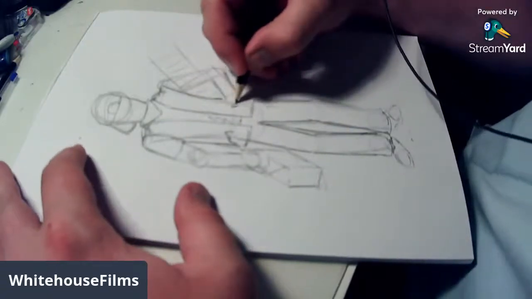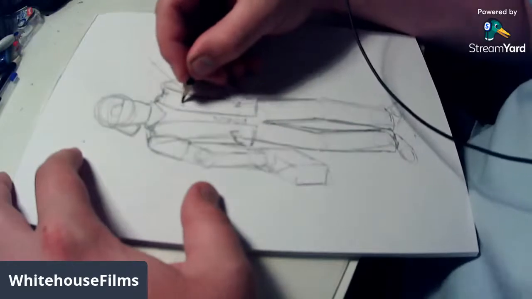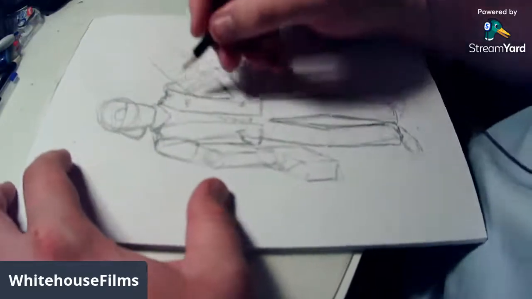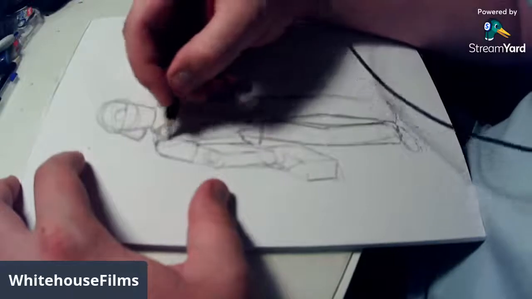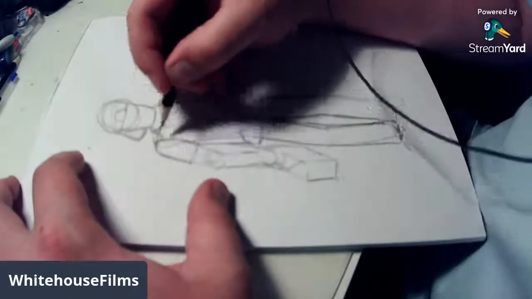Back to the squiggle again for the shirt, and MES. It'll be a lot more uniform, just drawing it in real quick here.